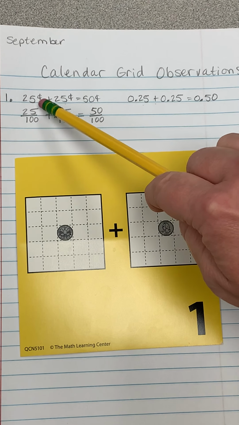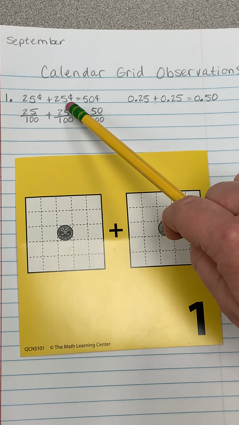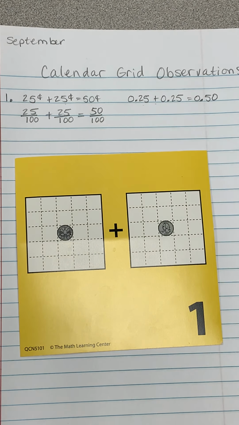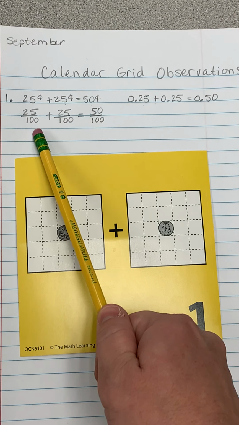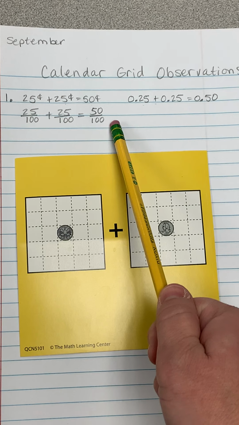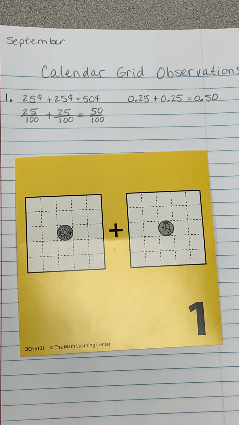So now I have 25 hundredths plus 25 hundredths because there's 100 cents in the whole dollar. If I had all of the cents in the whole dollar, I would have 100 out of 100 cents, and that would equal 1 whole dollar. Here, it looks like we have 25 hundredths plus 25 hundredths, and together that makes 50 hundredths.